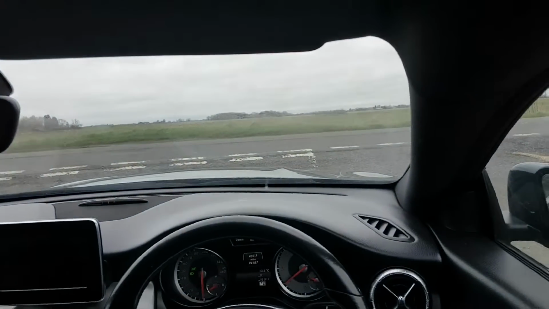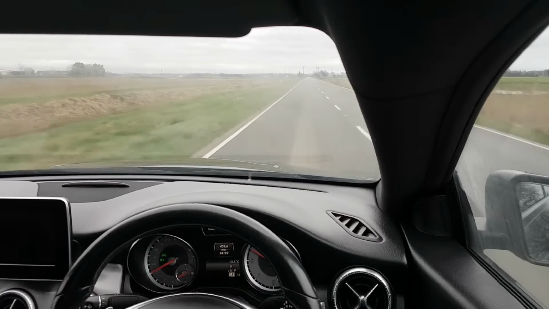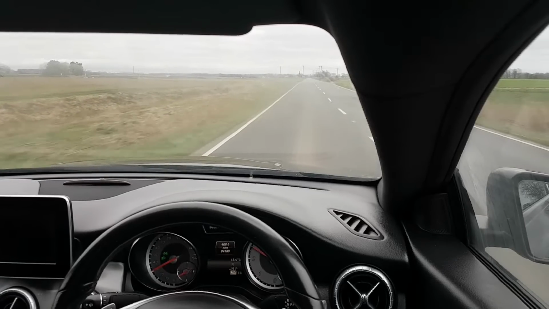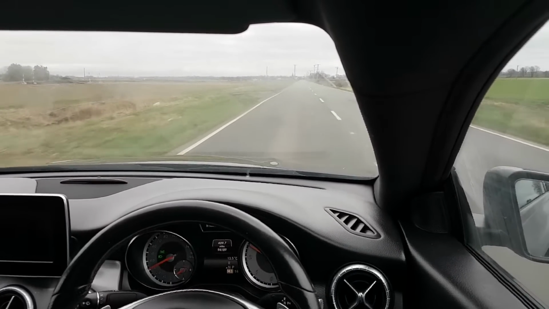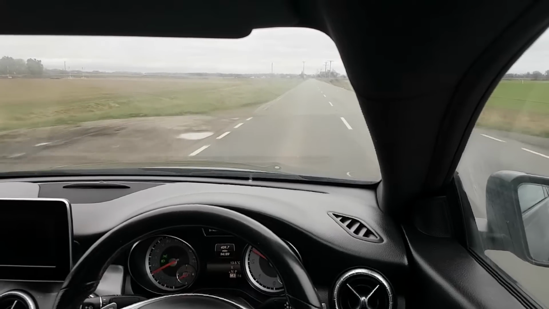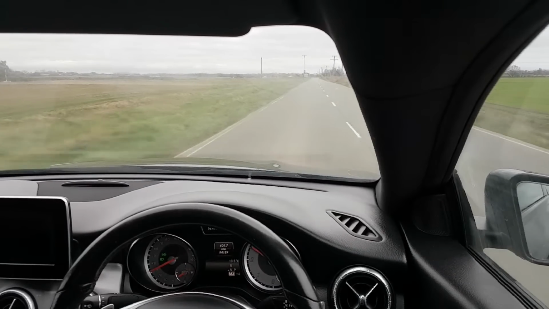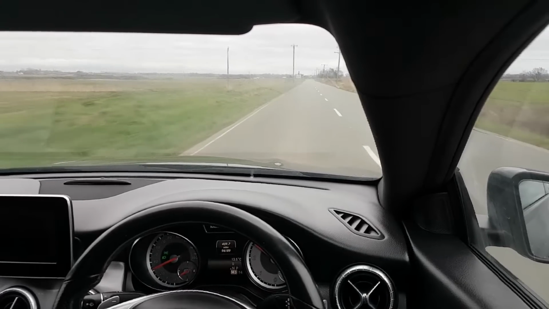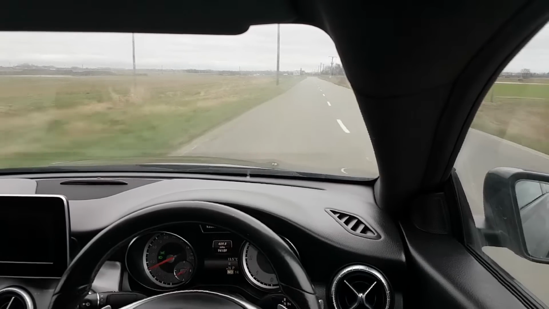So we're just going to carry on. And I do apologize, I pressed the wrong button while I was putting the phone on a holder. So at the moment we are driving, and DPF is at about 550 degrees. That's it, we're just going to carry on and wait for the procedure to finish.